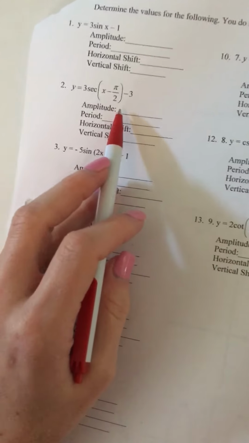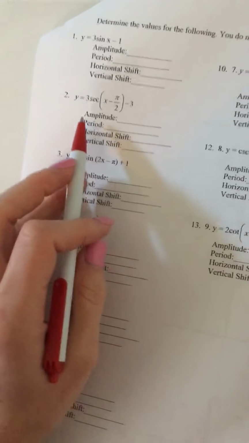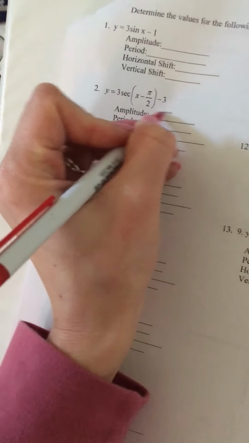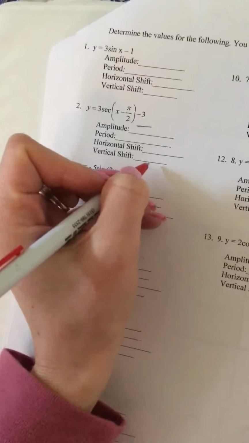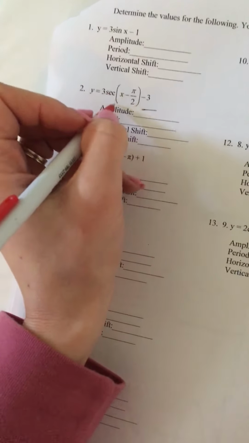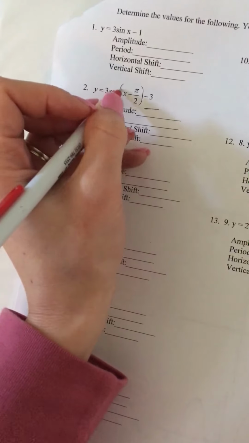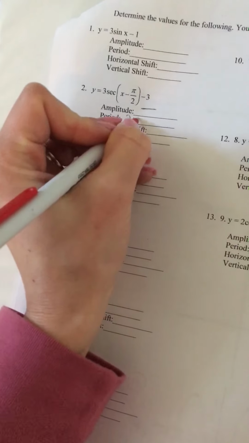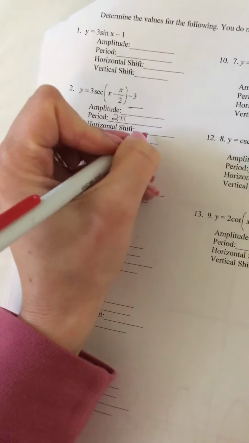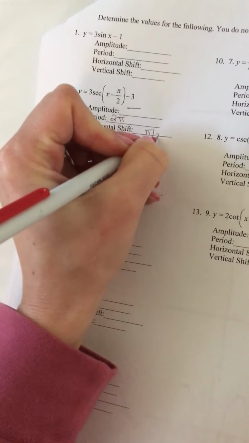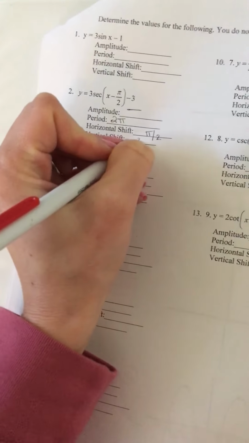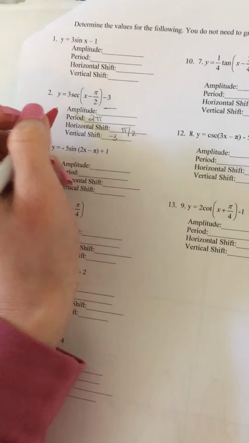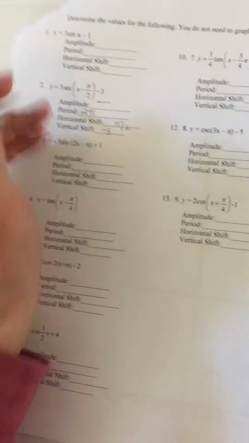Remember, secant does not have an amplitude because they've got those weird parabola things, so we just leave that blank. Secant period is 2 pi over b. The b in front of the parentheses is just going to be 1, so this should be 2 pi. Horizontal shift, opposite sign of what's inside, will be pi over 2. Vertical shift is -3. We did this on day 1 of this unit. That's all I'm going to have you do.